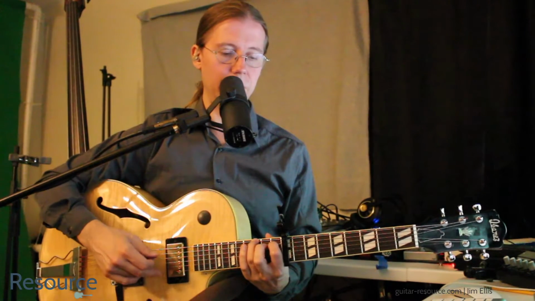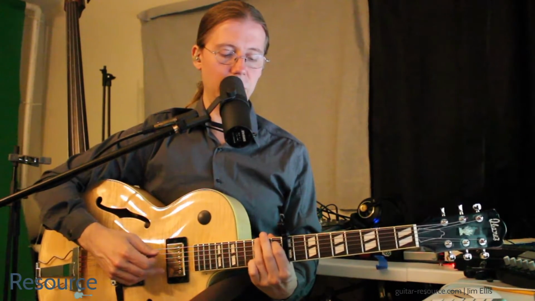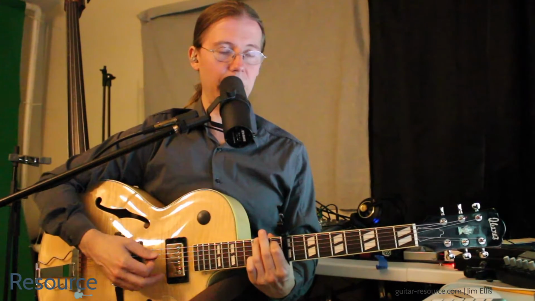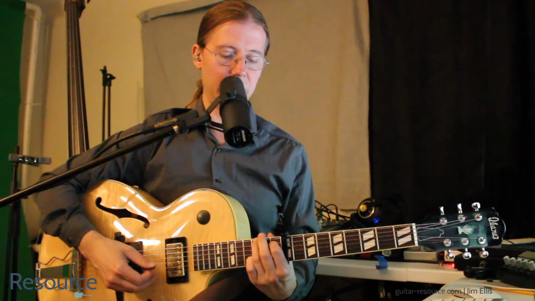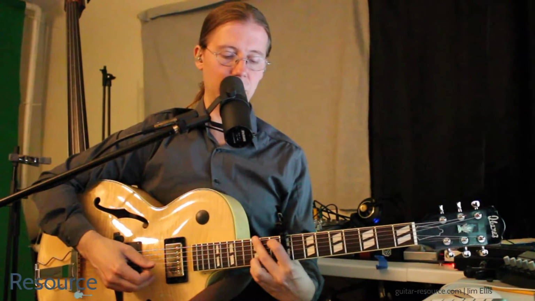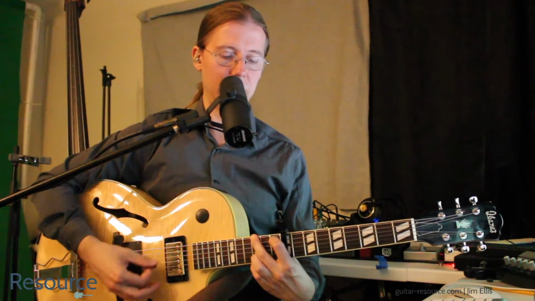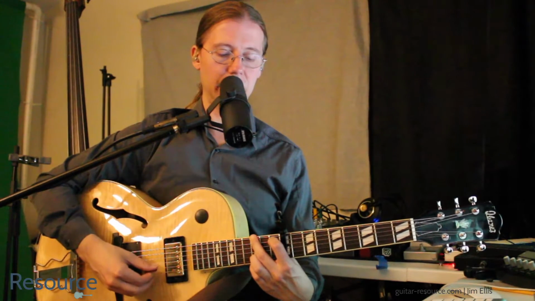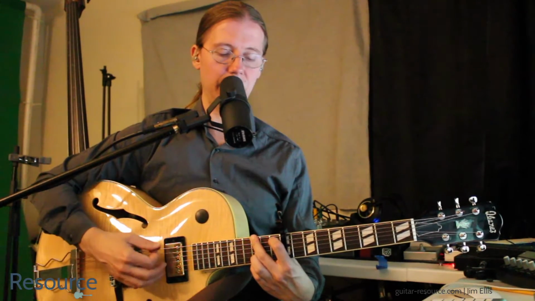We have to be careful about the second string. We could try putting the fourth finger on the second string, third fret. That would work well. And if you could manage it, you might even try first finger on the fifth string, second finger on the sixth, and then third on the second, third fret, and fourth on the first, third fret.